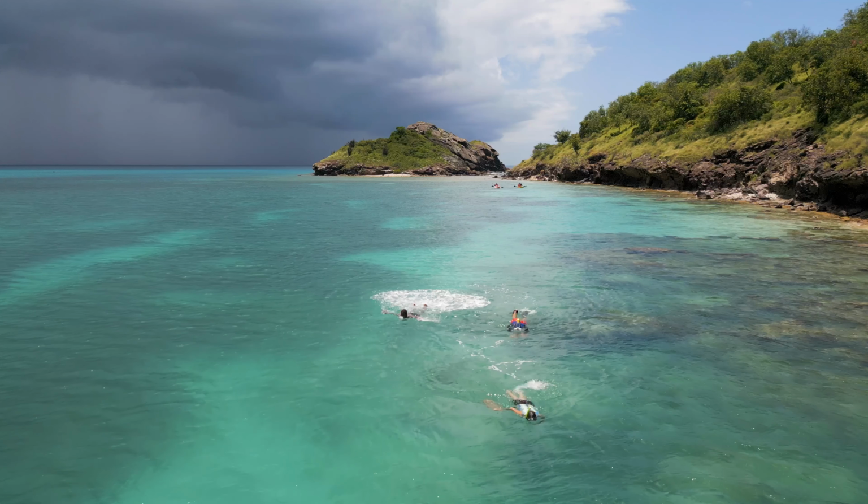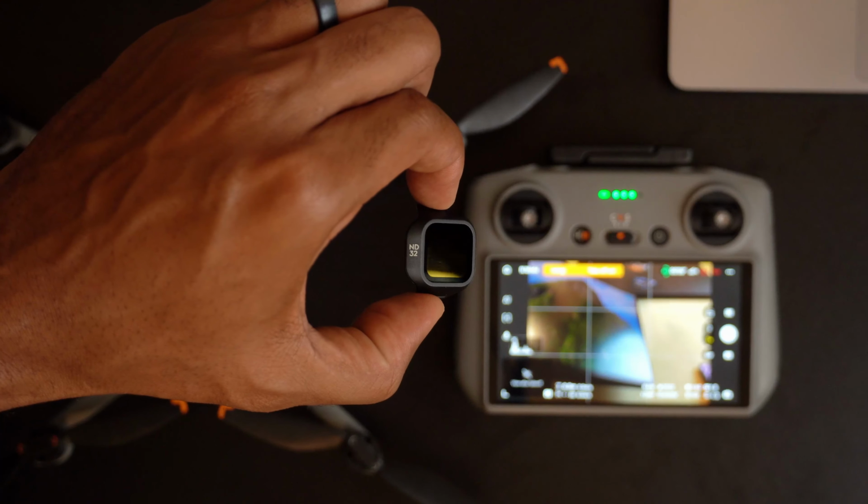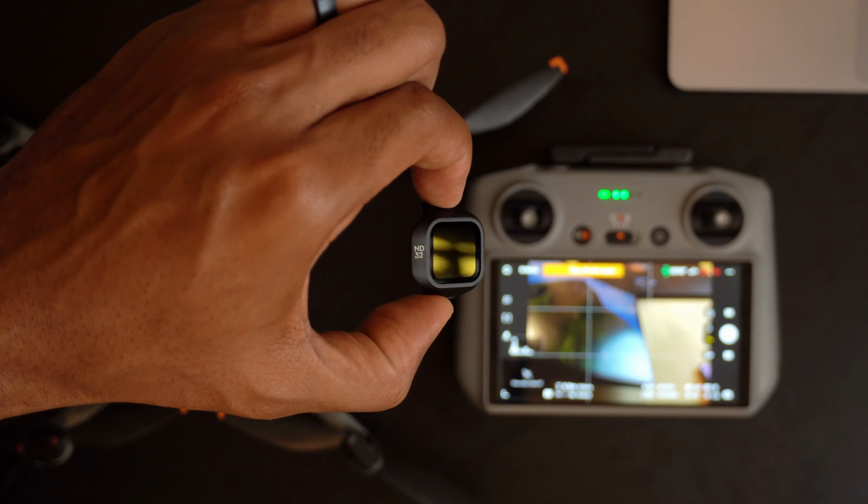One mistake I see beginners make is they leave the ND filter on when they don't need it. So if you're shooting at dusk or indoors and wondering why your footage is dark, check if you forgot to remove your ND32 from the afternoon flight. If you're shooting in the day and you need to raise your ISO, chances are you forgot your filter is on, or it's too strong for those conditions.